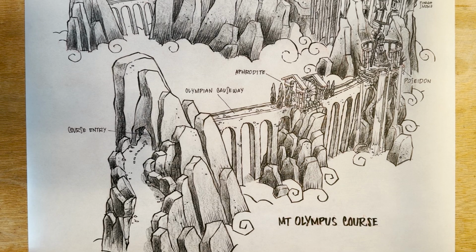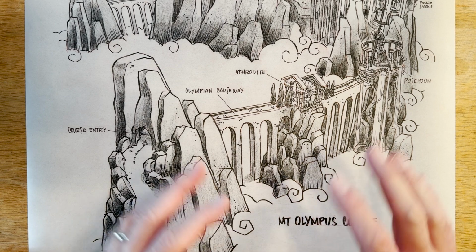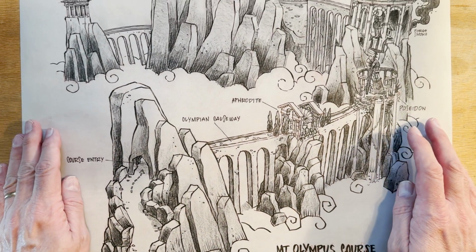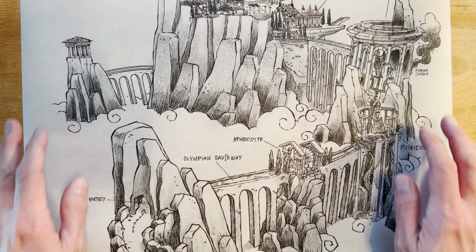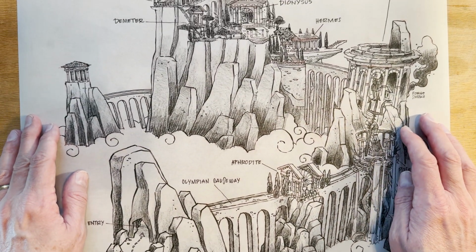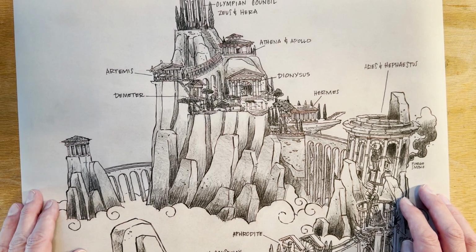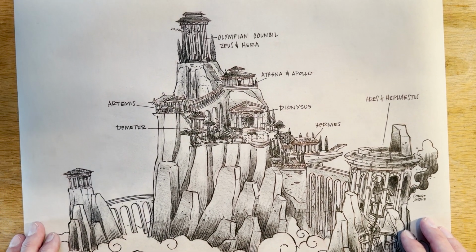Hi, I wanted to take some time to show you the process of a concept in its earliest phase. This is a bird's eye illustration I'm just finishing up. I'm not going to be able to show this video to you for about a year, when we finally release the course, but I wanted to document where we were.